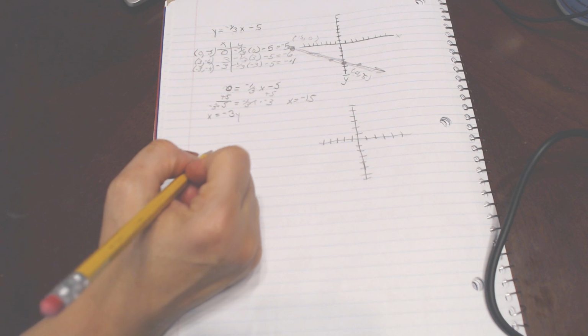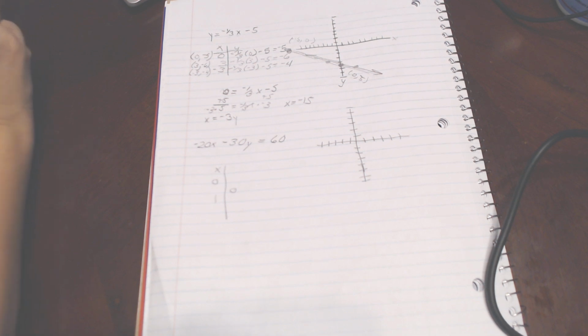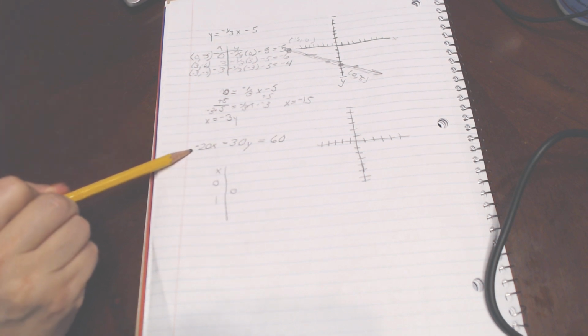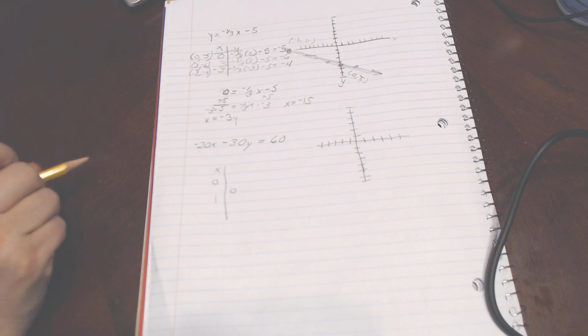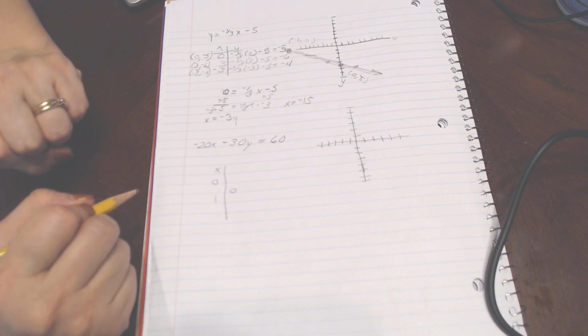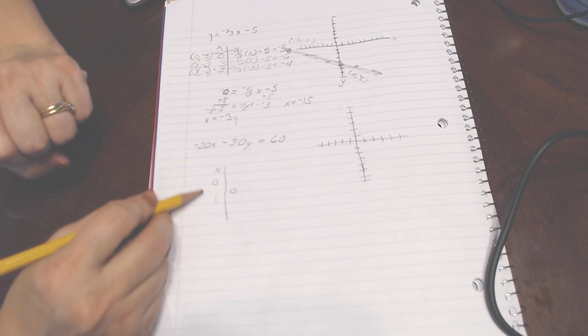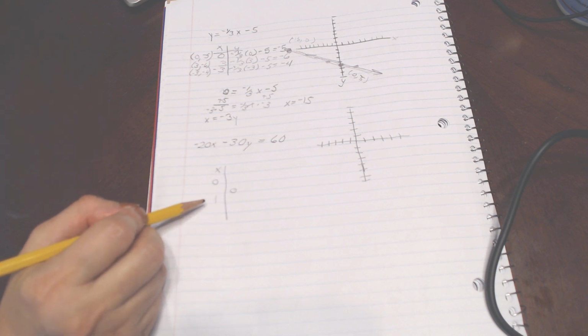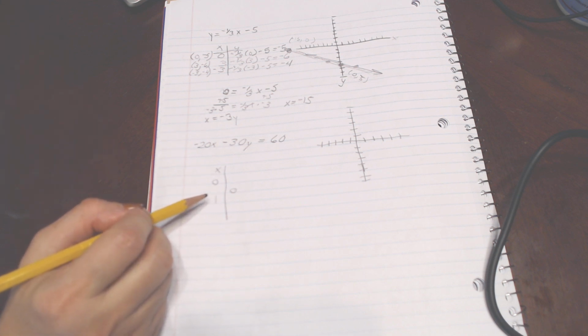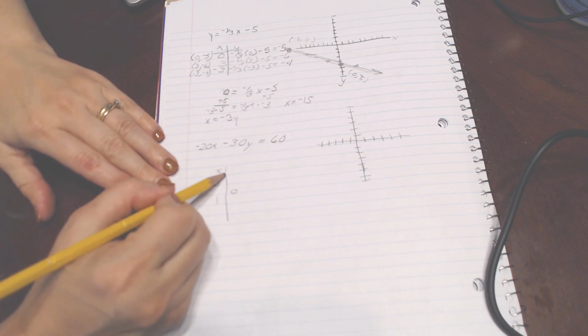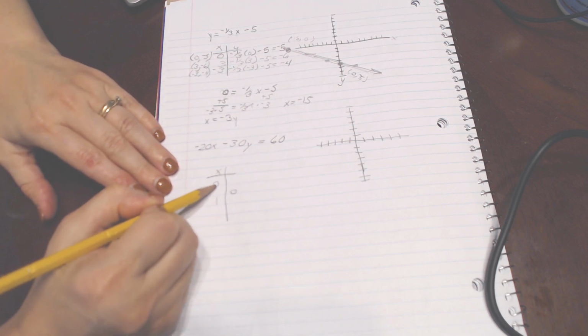The next equation we're going to do is negative 20x minus 30y equals 60. We will first find the x and y intercepts and then find out what y is if x is 1. These points are given to you already, so we're going to replace x with 0.